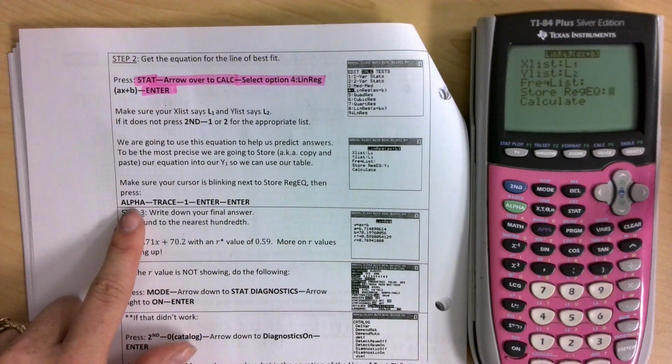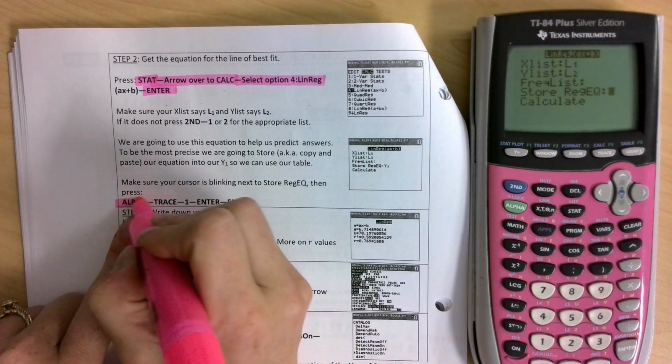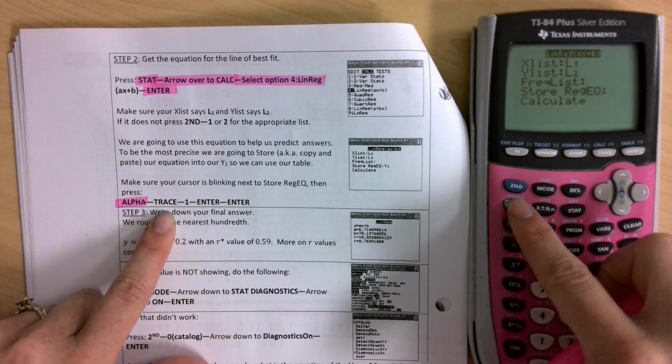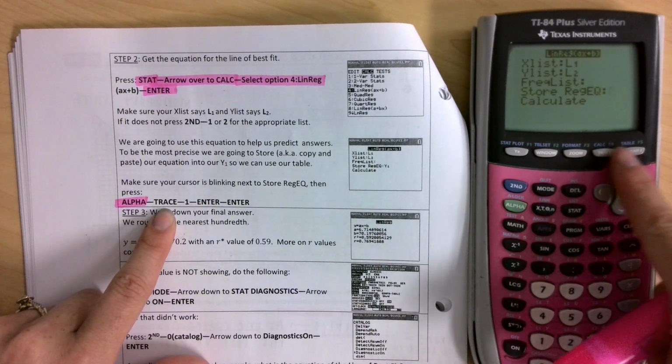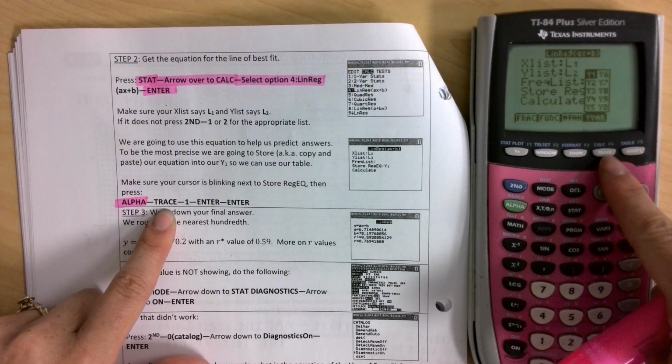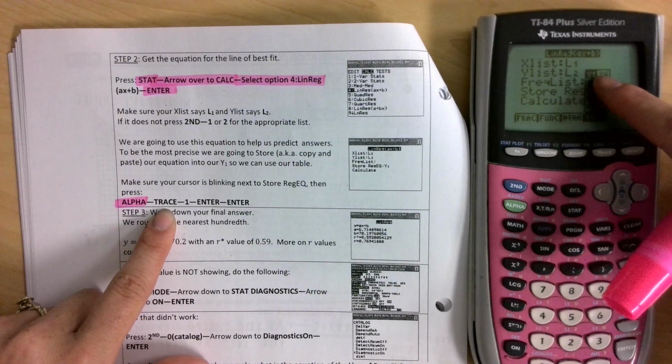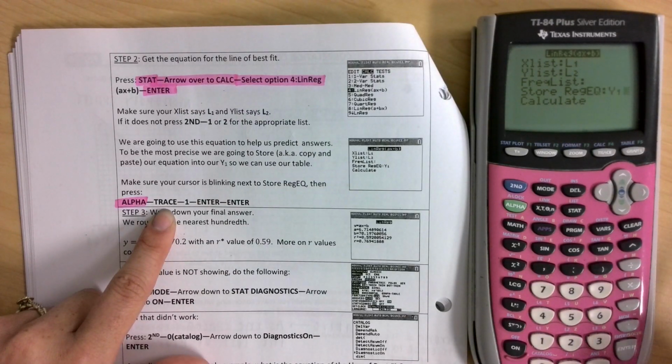From there, we're going to press alpha, which is the green button on your calculator, trace, which is up here next to graph. A little box here should pop up. I want Y1, so I'm going to press enter, and then it gives me that Y1.